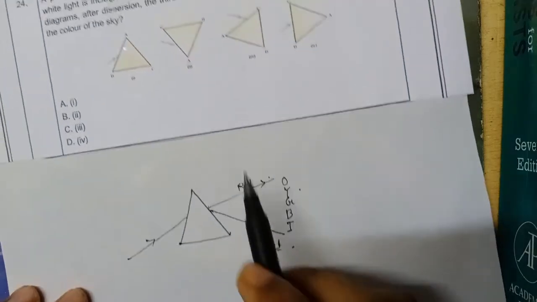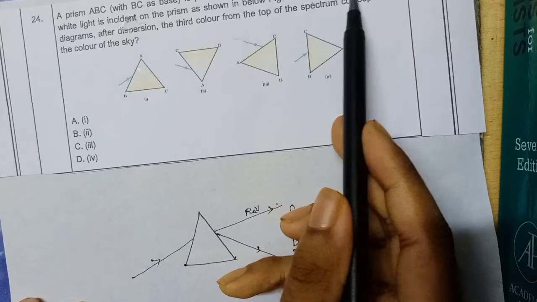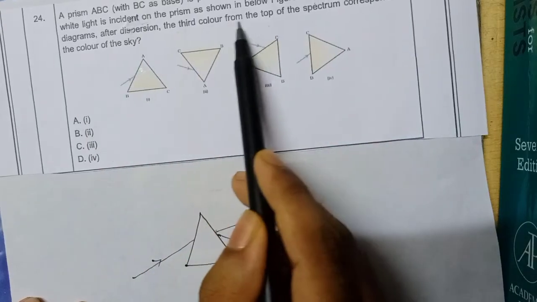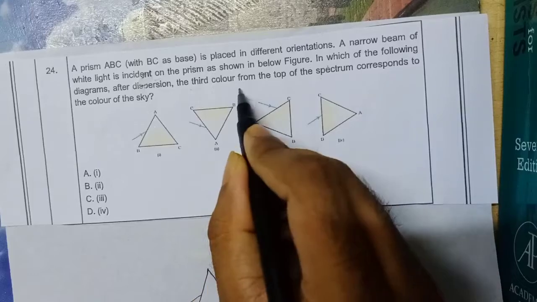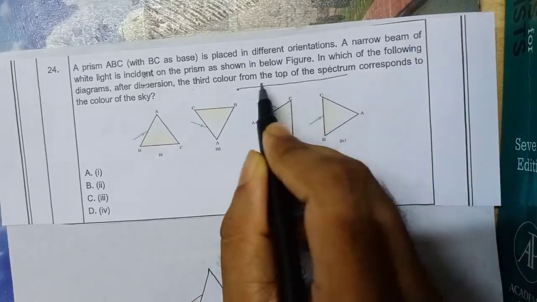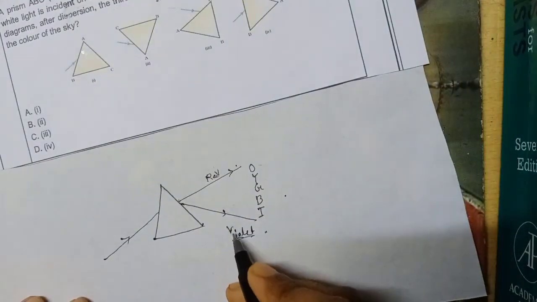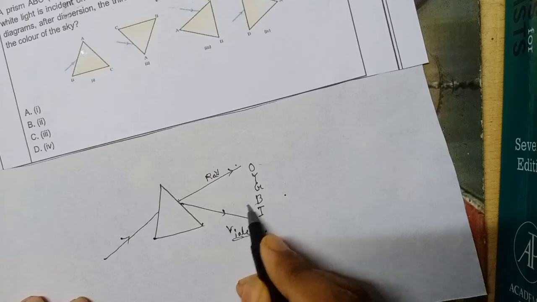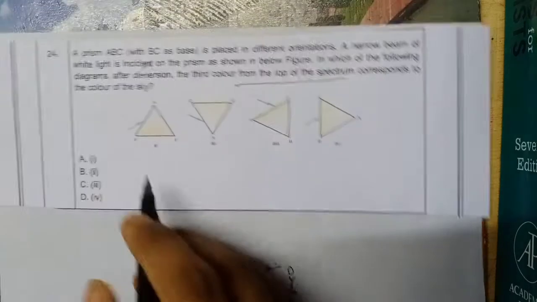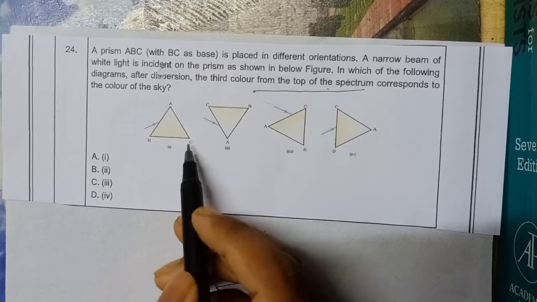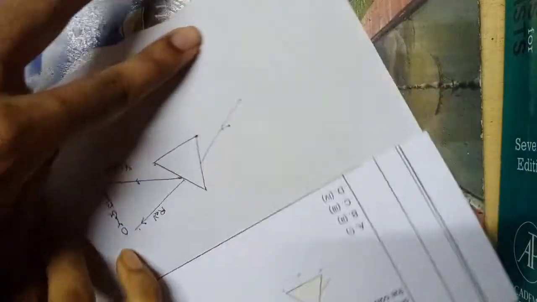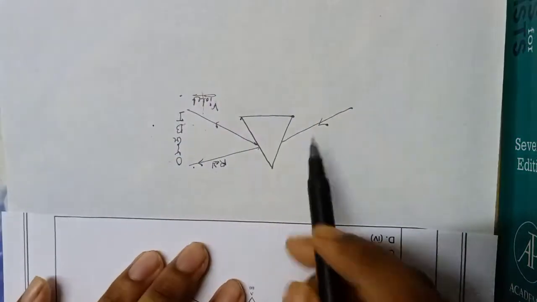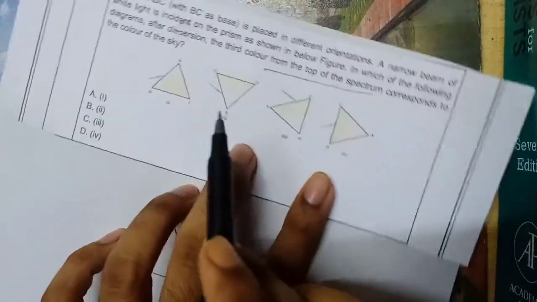VIBGYOR. Okay. So in which of the following diagrams is the third color from the top in the spectrum? Third color from the top, but here blue is from below, so option 1 is not correct. So if we reverse this, it becomes option number 2.